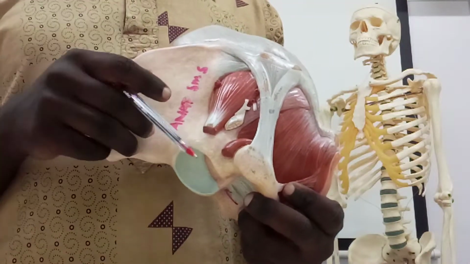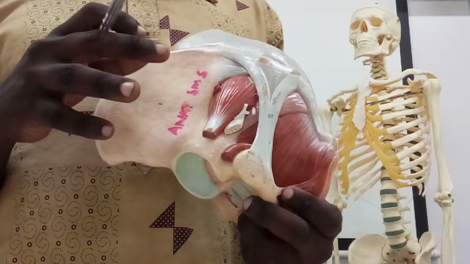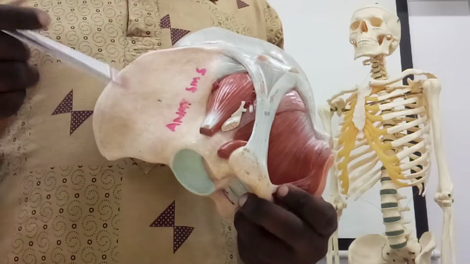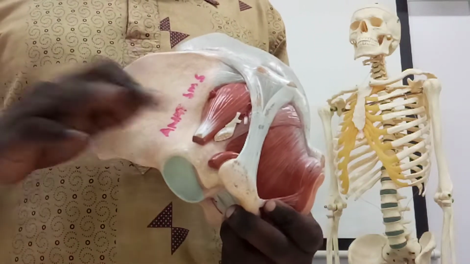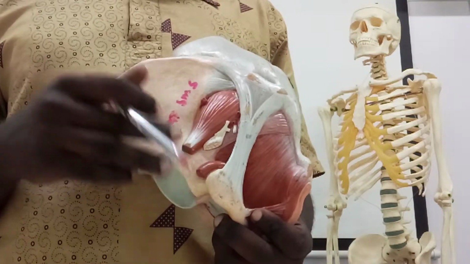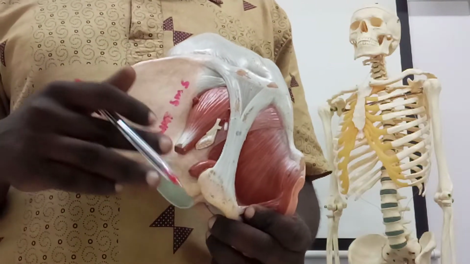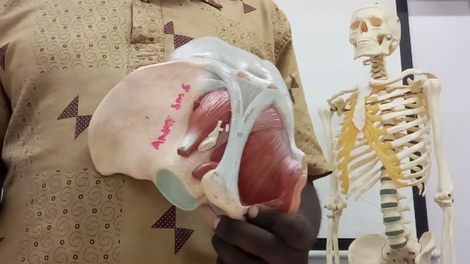Because the greater trochanter is more or less laterally positioned, if this muscle inserts there, then it's going to help rotate the hip joint laterally, more or less rotating it away, moving it away from the great toe.